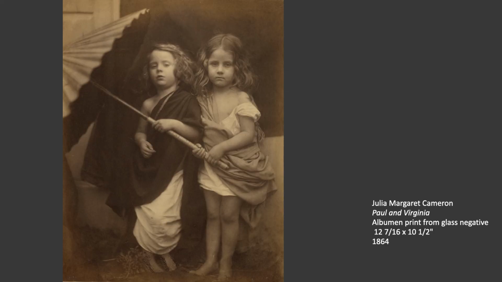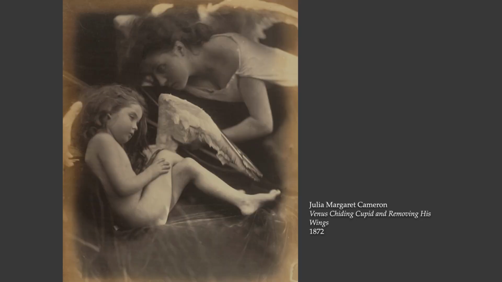A lot of Cameron's photographs illustrate literary themes and ideas and characters from literature. Like this is from a popular story from her time about little children who had survived a shipwreck. Some of Cameron's photographs depicted figures from the Bible or from mythology.